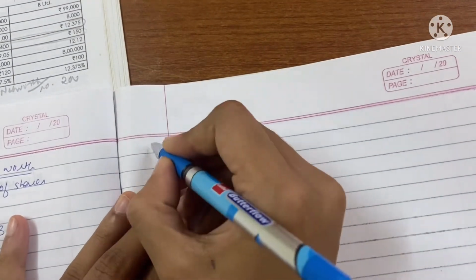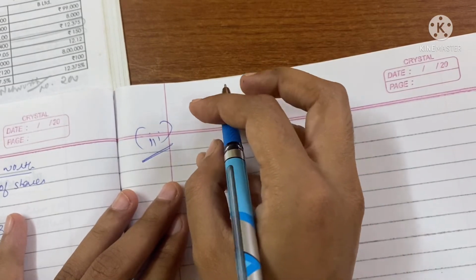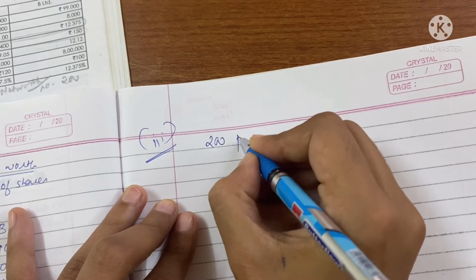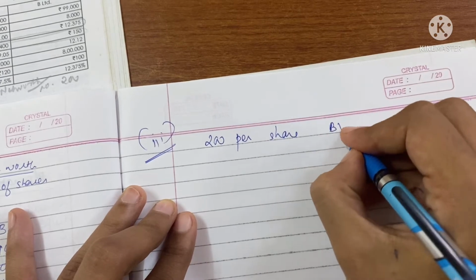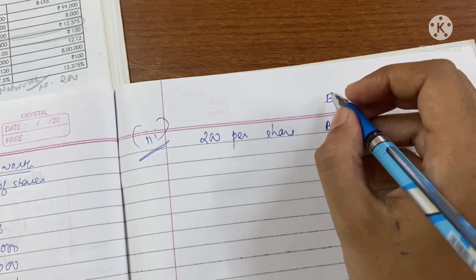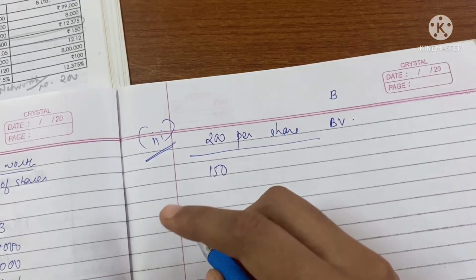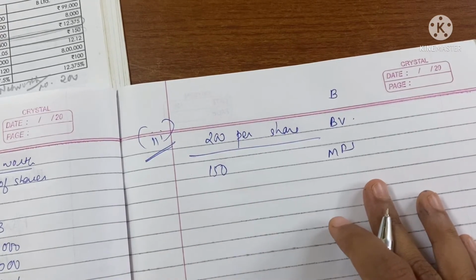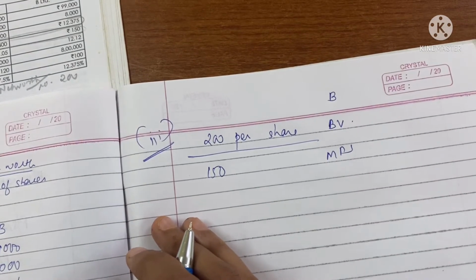The third question says, based on the expected operating synergies, A Limited estimates that the intrinsic value of B's equity share would be rupees 200 per share. Currently B's equity share market price is 150, but due to synergies it would be 200 per share. You are required to develop a range of equity share exchange ratio that can be offered.